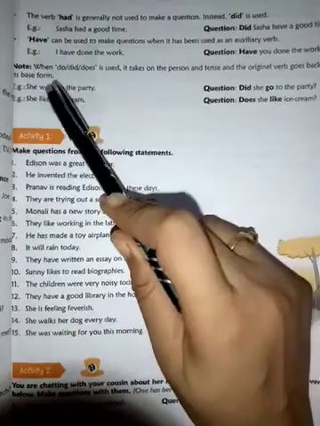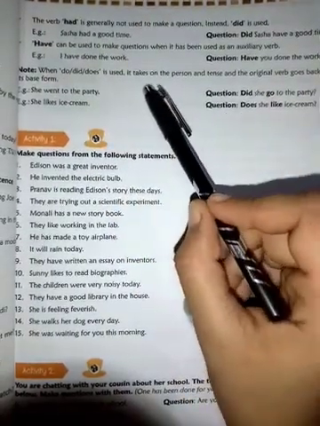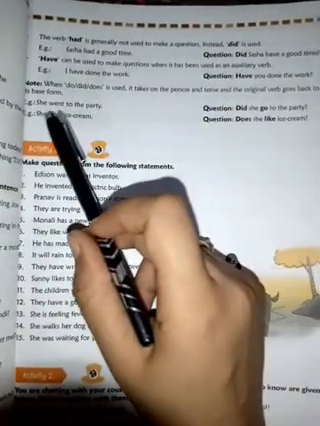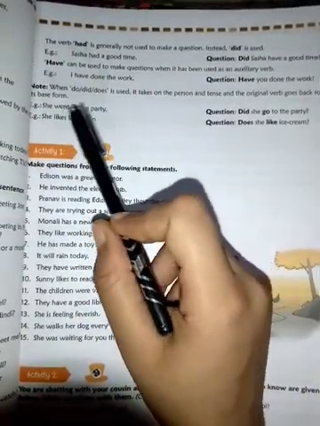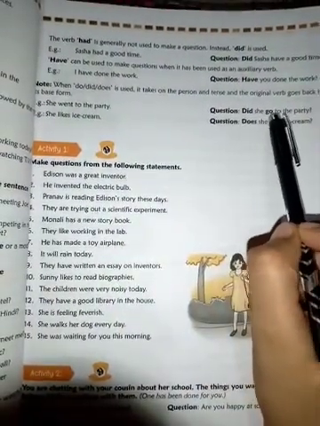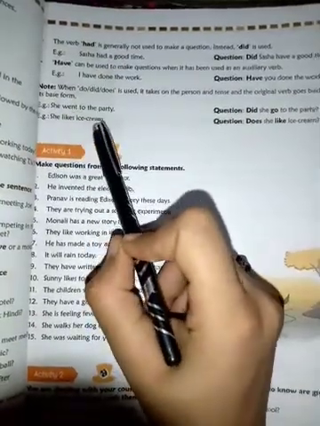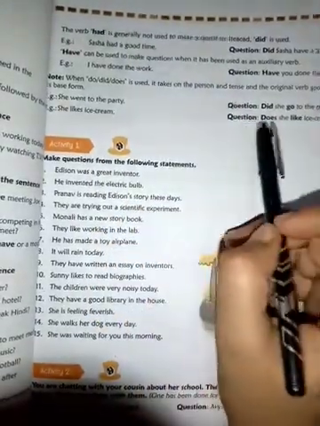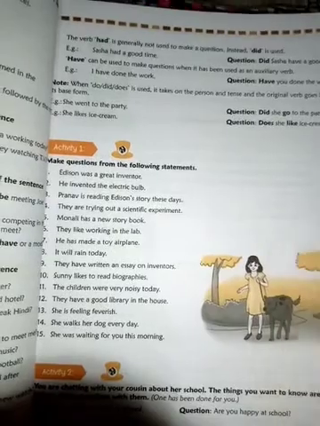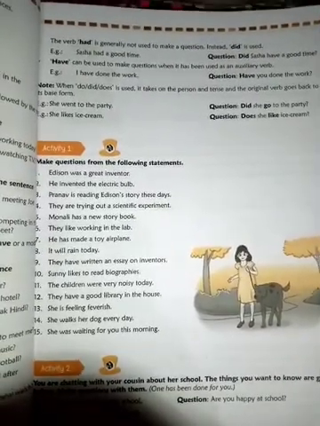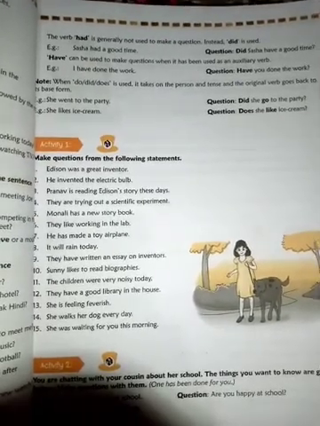Okay. So when do takes on the person and tense, its original verb goes back to its base form. Like: She went to the party. Did she go to the party? Okay. So did plus first form of verb, base form. She likes ice cream. It is present indefinite and the subject is singular. So we use does here: Does she like ice cream? Okay, students. So this is how we can make yes and no questions with the help of auxiliary verbs or the main verb. Thank you.